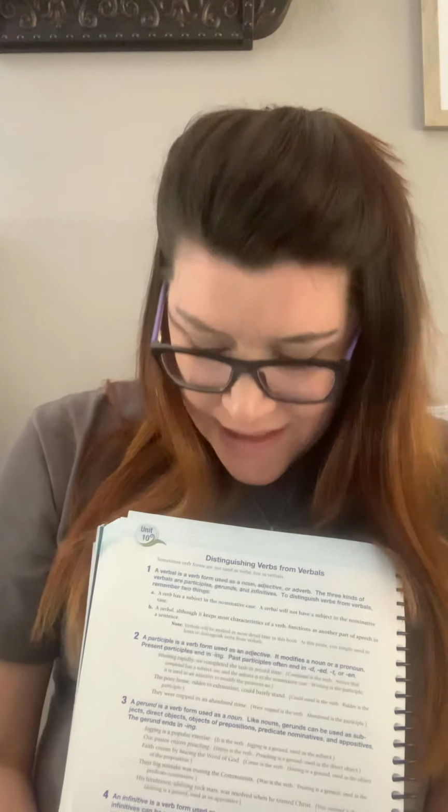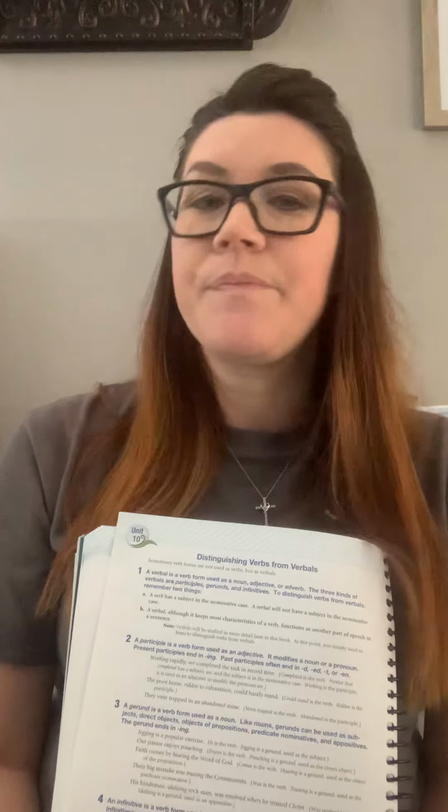The gerund ends in ing. So just like our participles, they end in ing, but they're doing a different job. So participles are adjectives, gerunds are nouns. You don't really have to know that as much this time. What you need to know is that they're not verbs. That's the most important thing, because what's our lesson? Our lesson is distinguishing verbs from verbals. That's what we need to know for this lesson. Later on, all of this stuff, gerunds, participles, infinitives, it'll be more interesting. It'll be more needful.